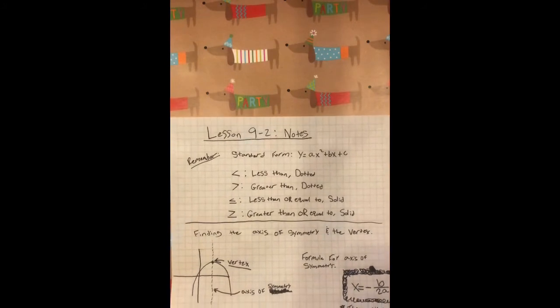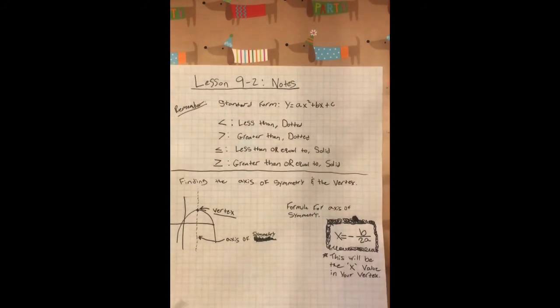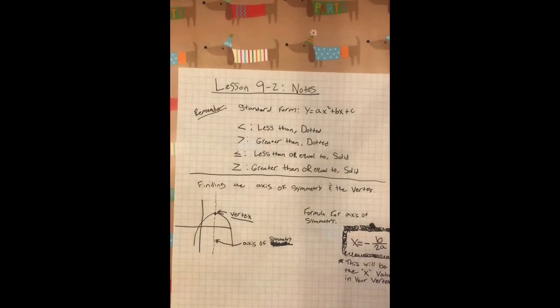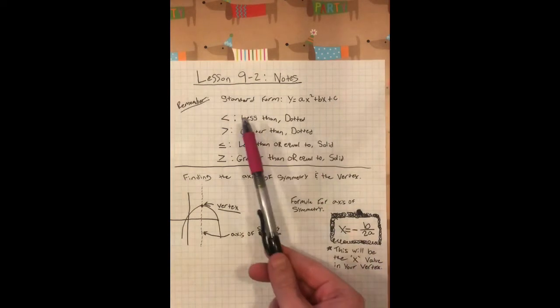Before we begin, we're going to go over lesson 9-2, and I'm going to go over some important notes for you. So again, you can take a screenshot of this, you can take a picture of it with your phone, or you can rewrite it if you want. You can go ahead and take a picture, pause the movie, whatever. So as we go, here we go.